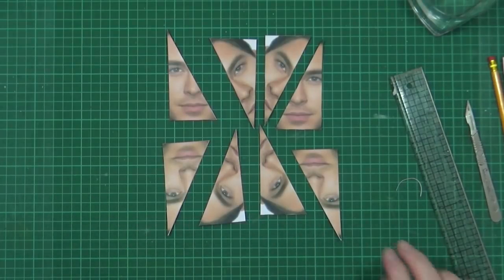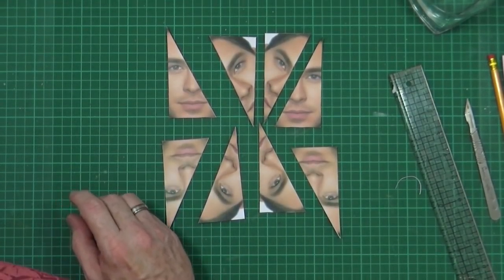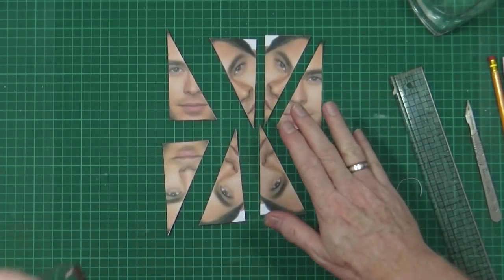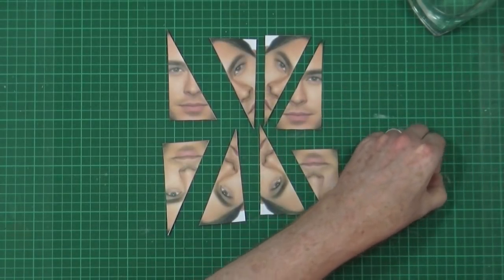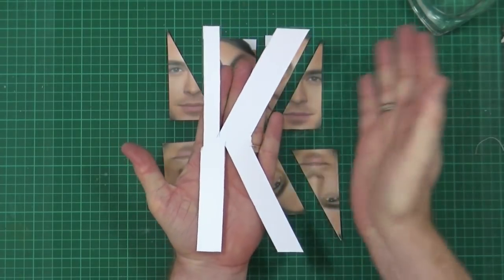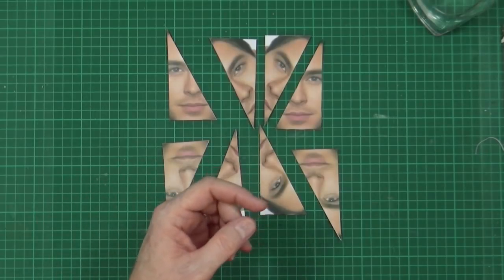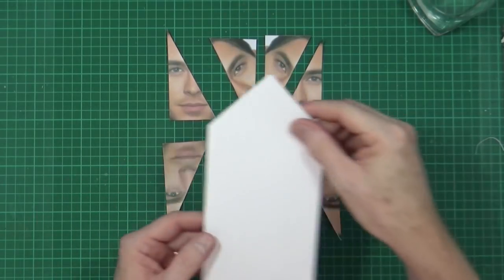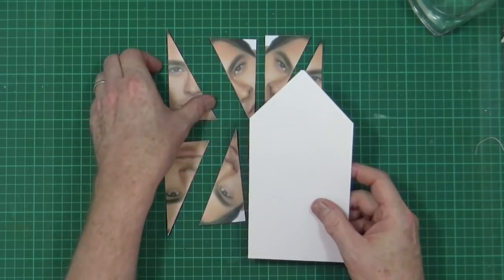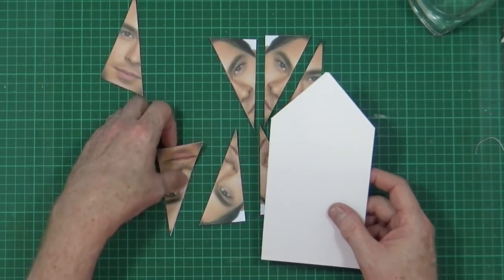Okay, so that's all of my 8 pieces cut out. So what I'm going to do now is bring in my tag, and that was a bit weird, wasn't it? In fact, when I cut them out, it actually created the letter K out of the waste. Spooky goings on these days. Where's my tag gone? There we are. So there's the tag. So what I can do now is start to layer these things on.